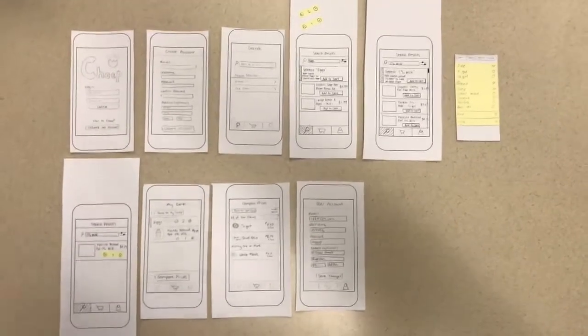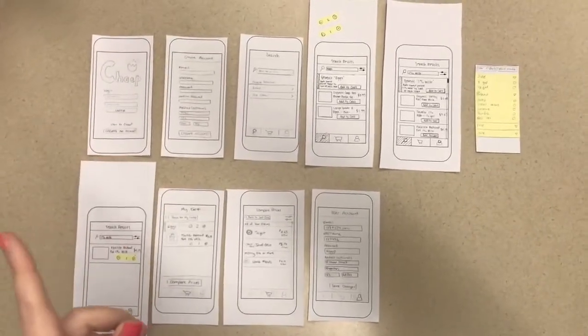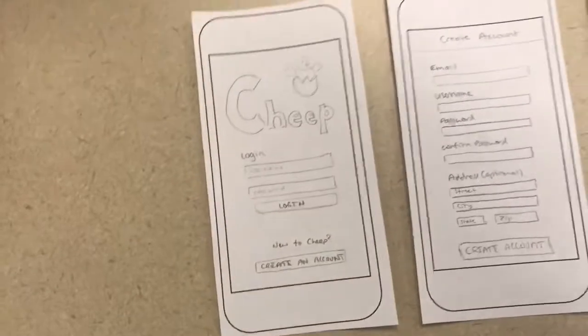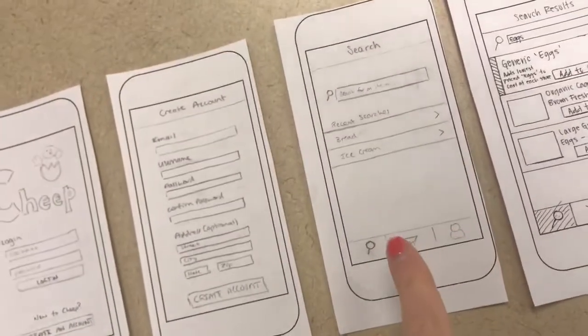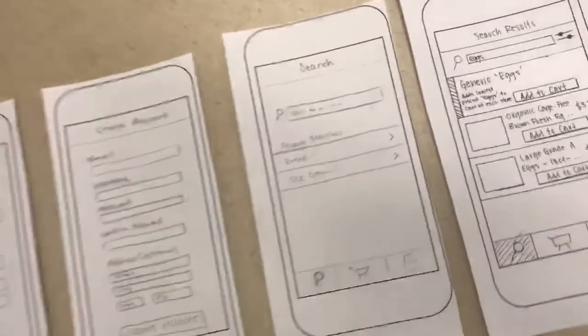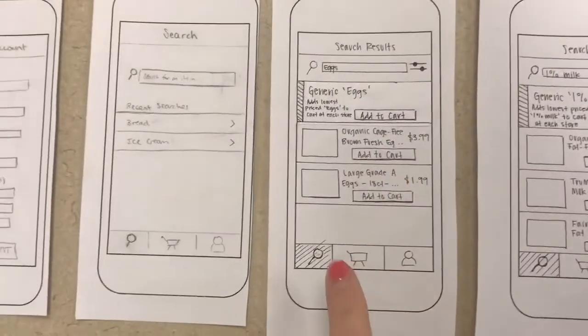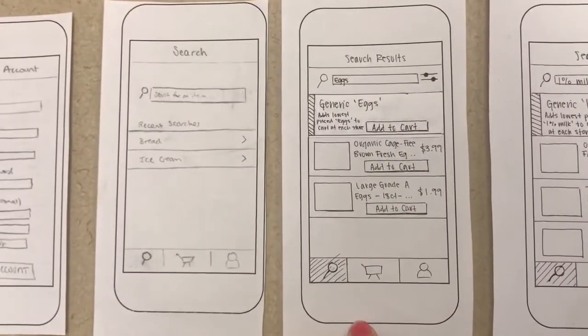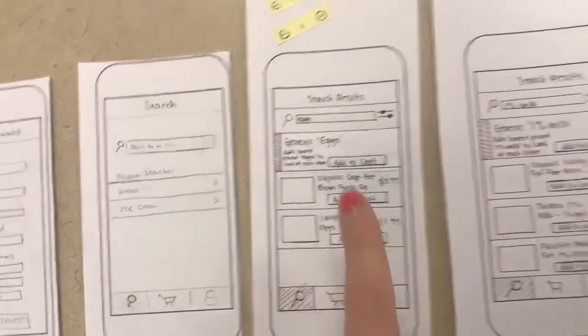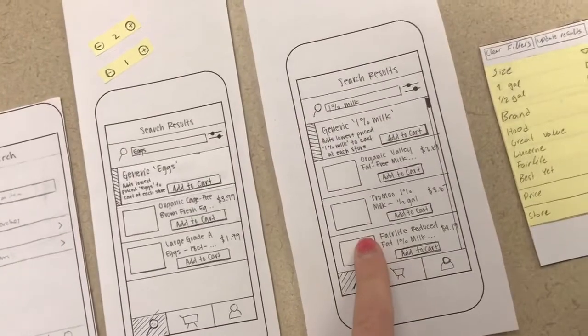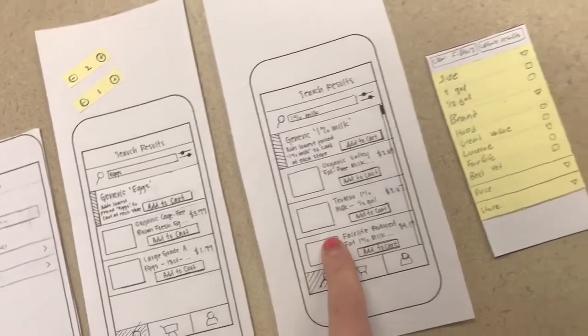All laid out. We're gonna go through and explain the components really briefly. Here we have our login page. Here's where they create an account. This is the default search page. This one, in our task, we have them search for eggs. So here's the search return for eggs. This is for 1% milk, which is another one of our tasks.